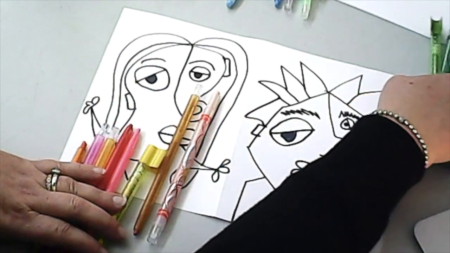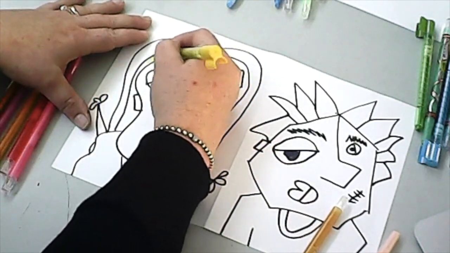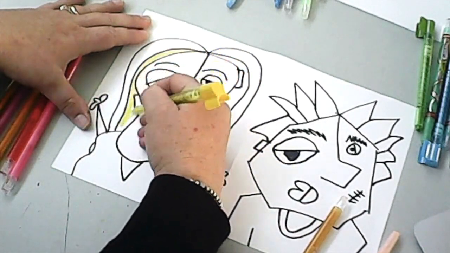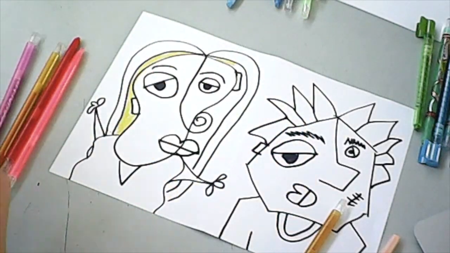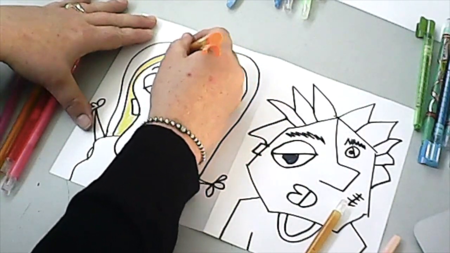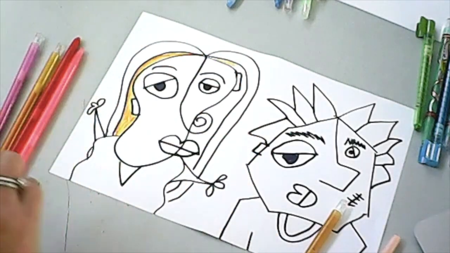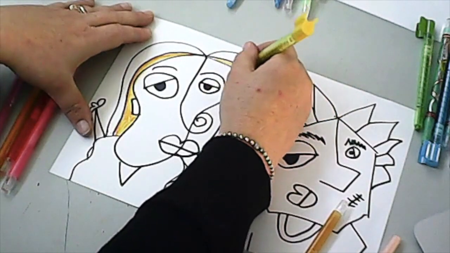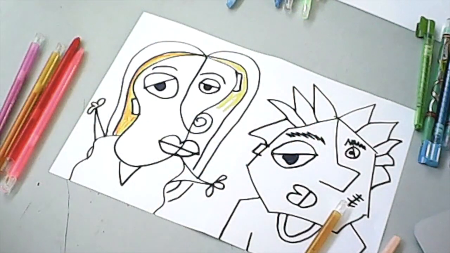And don't be afraid that if you colour with one colour, so if I make her hair yellow, don't be afraid to go over it with another colour and blend two colours together. Have highlights of orange. So I'm just using crayon because it's super quick. Alright, I'm going to colour these in and I'll come back.